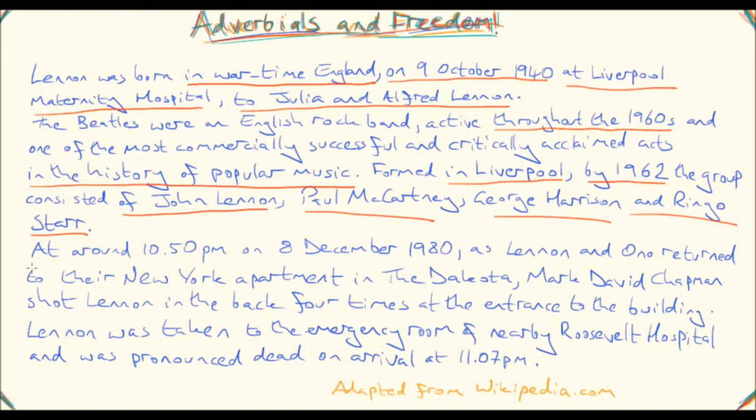At around 10:50 p.m. So we've got an adverbial that answers the question when there. On 8th of December 1980, another when. As Lennon and Yoko Ono, being his wife, returned, as they returned, to their New York apartment. Let's put that in there as well. So we've got another when. Where? In the Dakota. Well, you'd probably want to put in the Dakota with the New York apartment. That probably makes a lot of sense there.